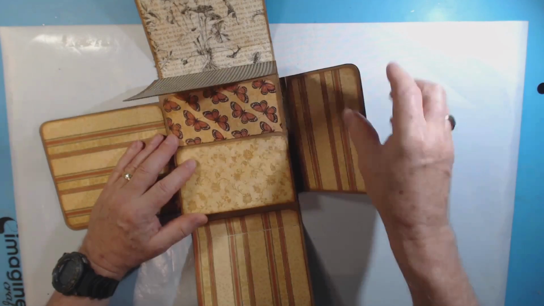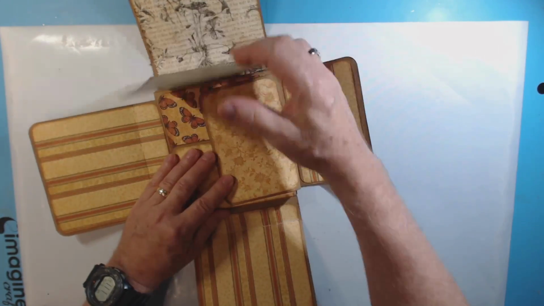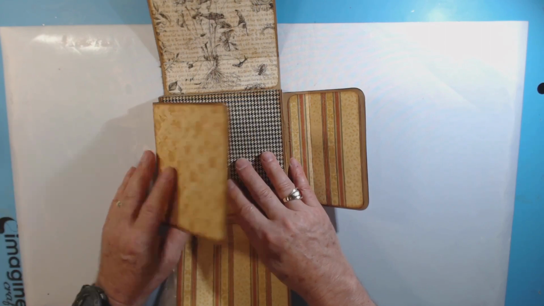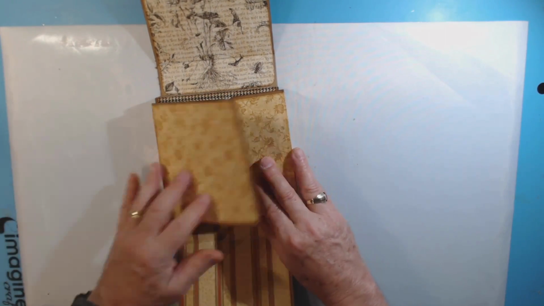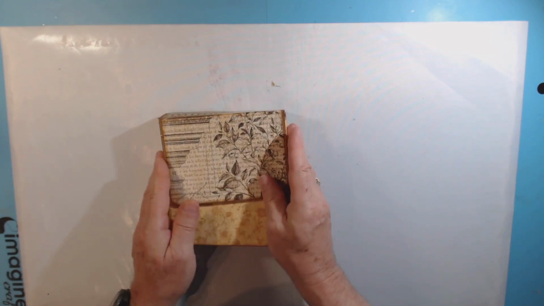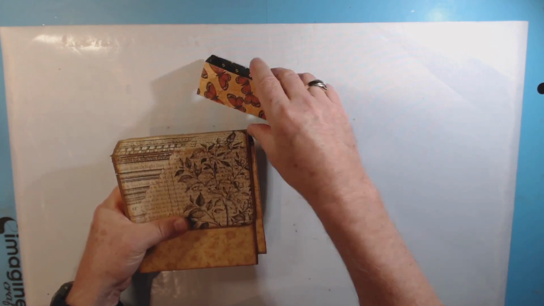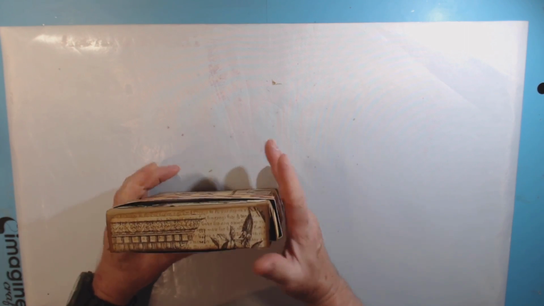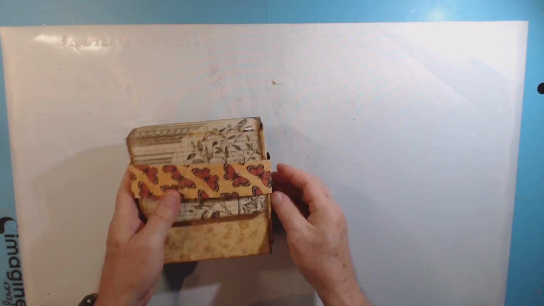One goes up that way. That one goes this way. That way. This one comes over, over. And that one comes down. There you go. And then, of course, this is the belly band that holds everything together.